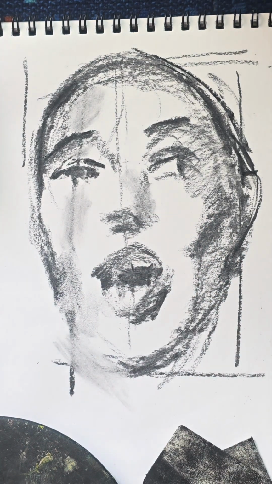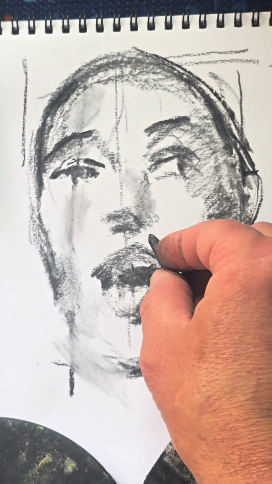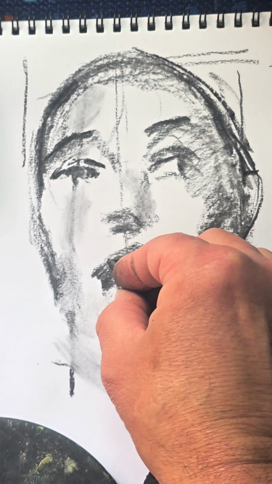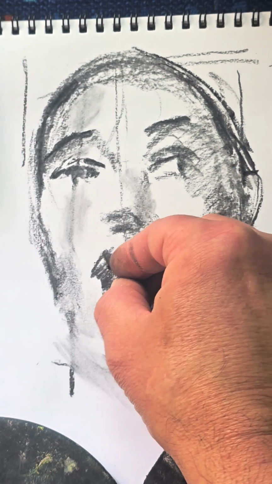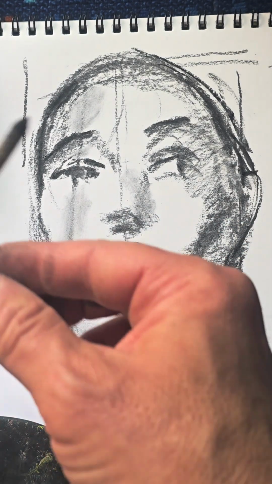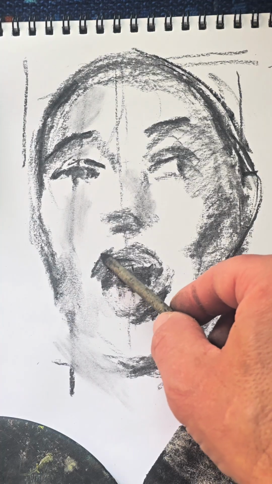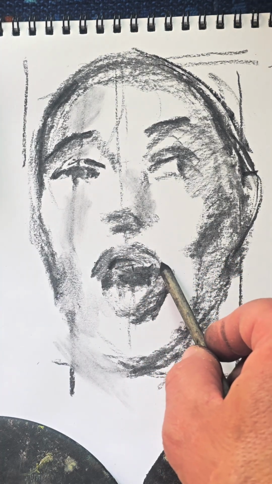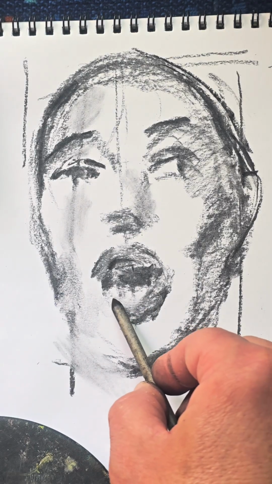Okay, then you have the nose, the upper lip, a bit more rounded. And let's be a little bit more precise here with this upper lip, and lower lip here.